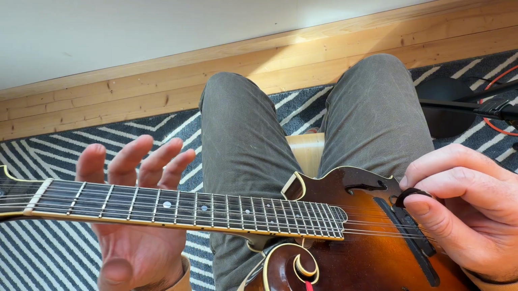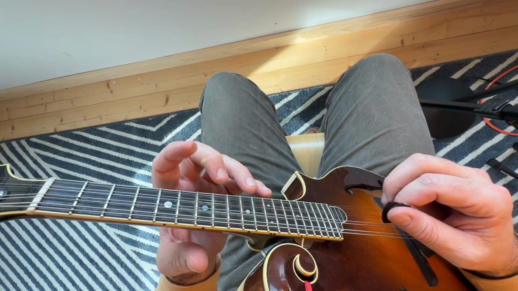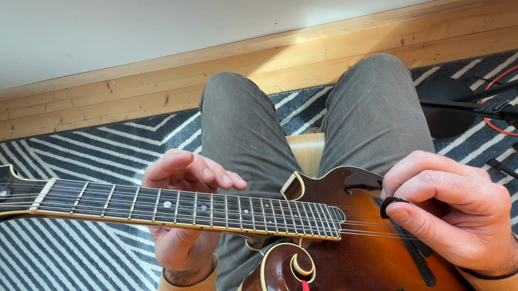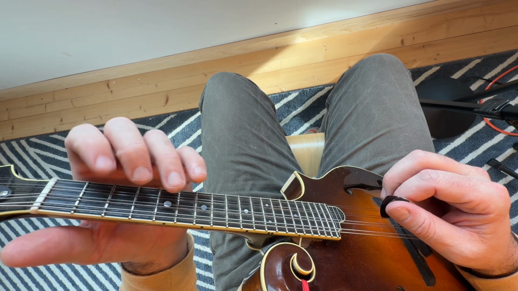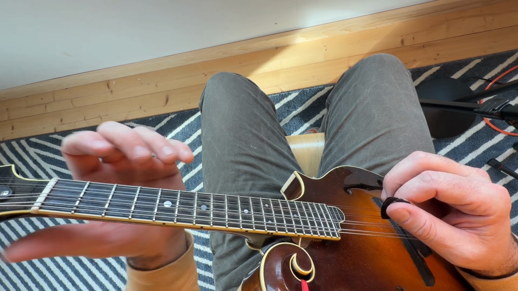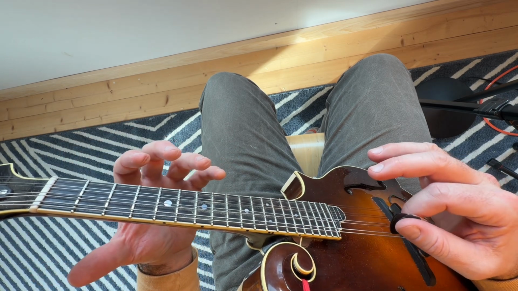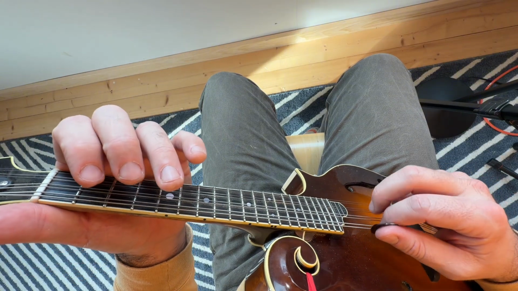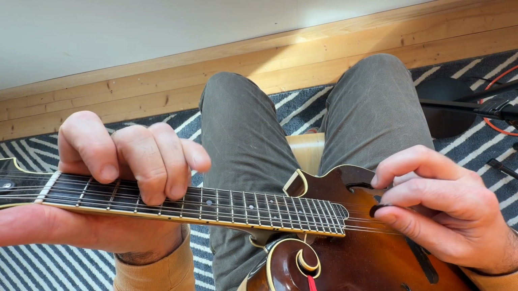So again, I'm using the open strings as references as I learn to sight read on the mandolin, and then we're going to build from there, learning notes directly above and below. And if you can put this into your learning, like if you already know a G scale, right? G, A, B, C, D, E, F, G.